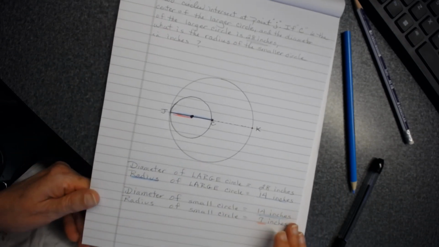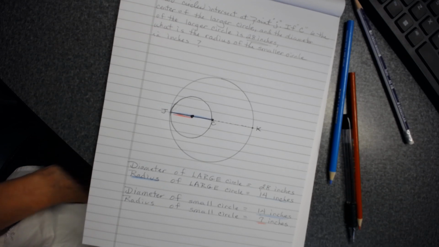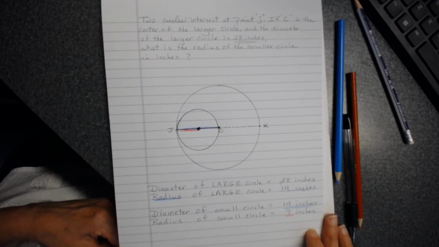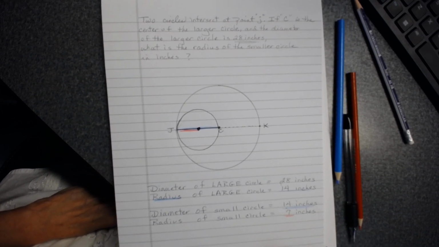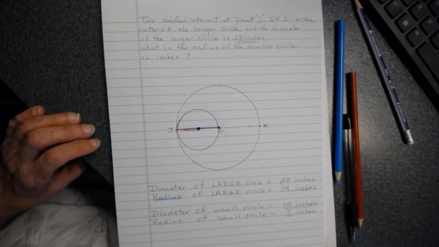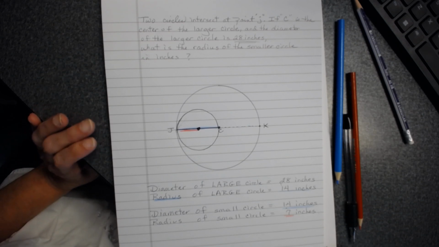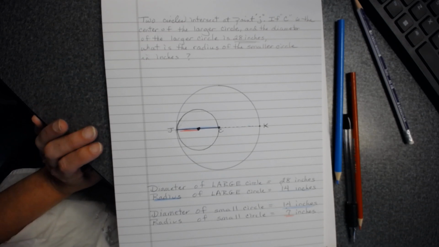So this problem looked and sounded more difficult than it really is. But you have to know your geometry terms, your radius and your diameter. Diameter cuts the circle into two equal pieces. The radius is half the diameter, from the center of the circle to the edge.